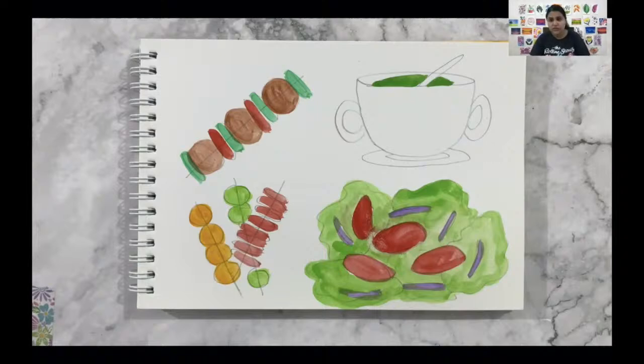If you feel you're uncomfortable doing it with the sketch pen and you want to do it with a paintbrush, please go ahead and do so. No hard and fast rule that you have to do it the way I'm doing it. So let's get started.